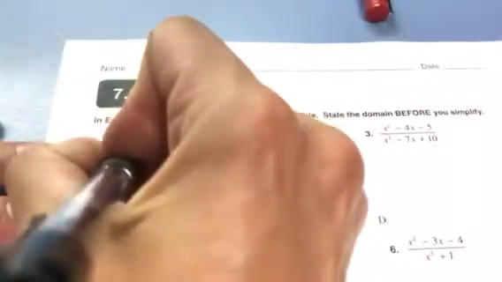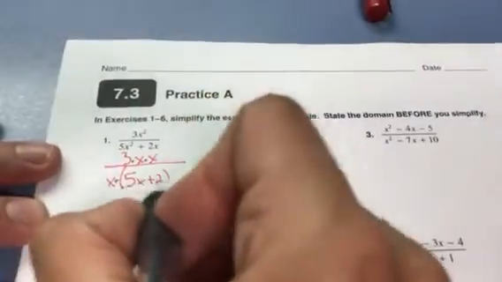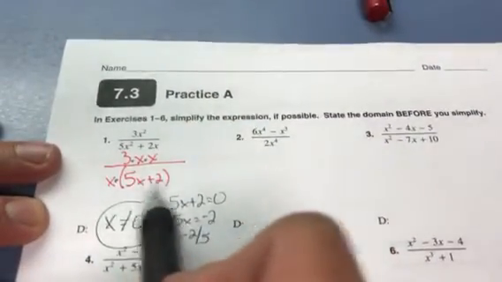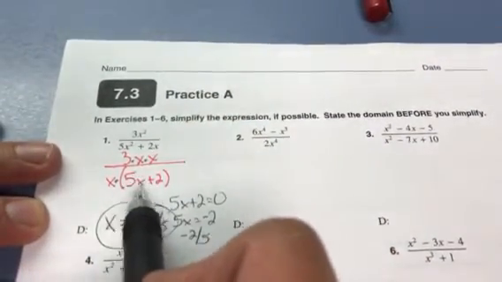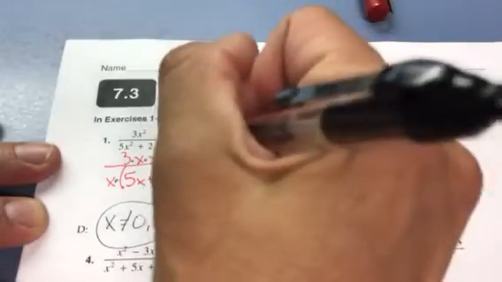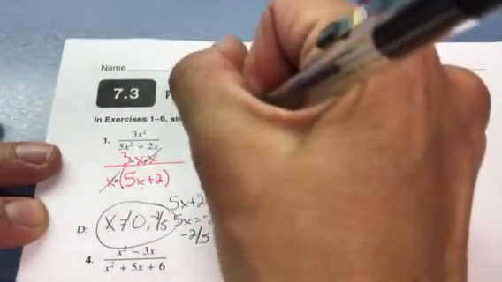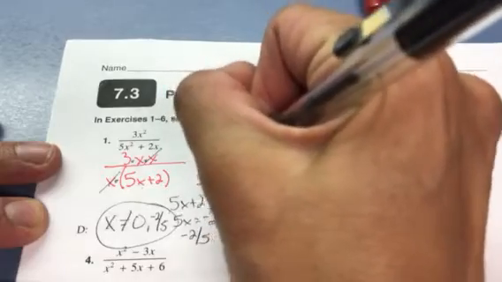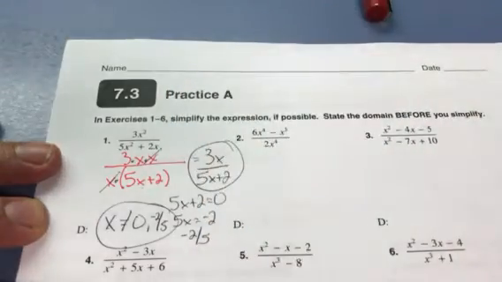Remember, factors multiply. 3 times x times x, x times 5x plus 2. 5x and 2 are terms, so you can't take out 5x and you can't take out 2. So this x will take out this x, and then you're left with 3x over 5x plus 2.